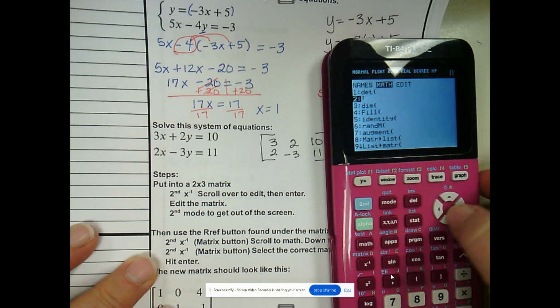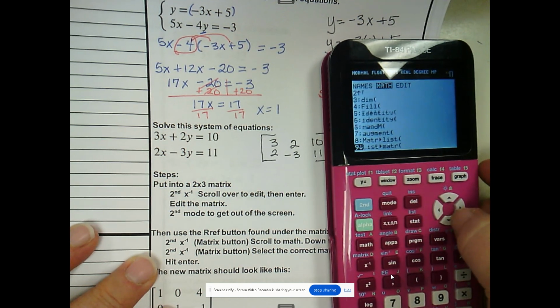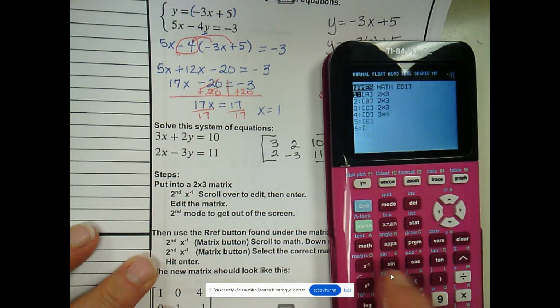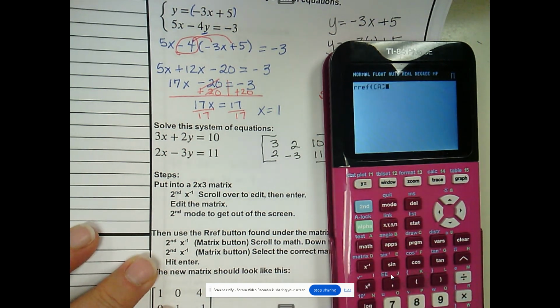I'm going to go clear down past what I see on my screen. And then here is the REF. That's what I want. Come back and do the same thing to get A. And then I hit enter.